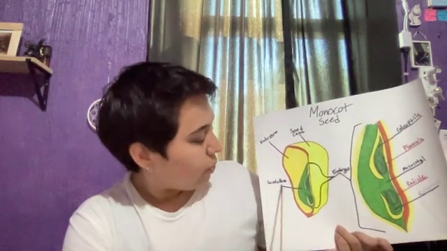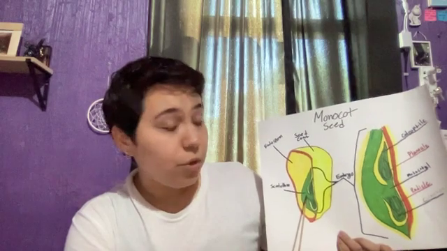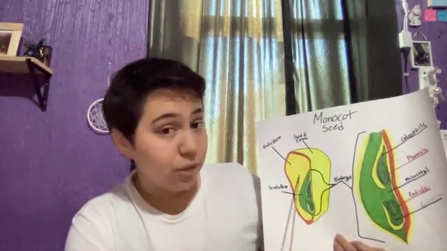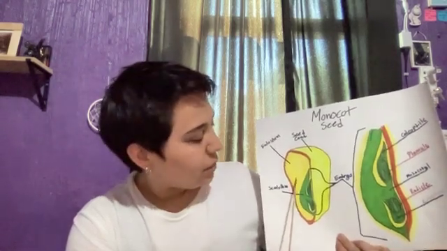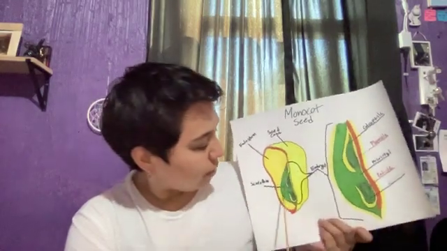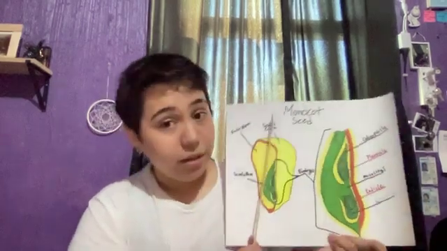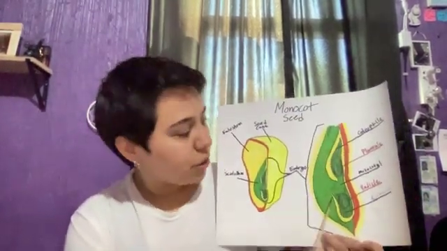And then we have the scutellum right here. This is said to help the embryo absorb the endosperm. Basically it helps distribute energy to the embryo. And speaking of the embryo, this is going to be that big green area right here. And then there's some more little parts of that. And from here, this is an enlarged picture of the embryo.